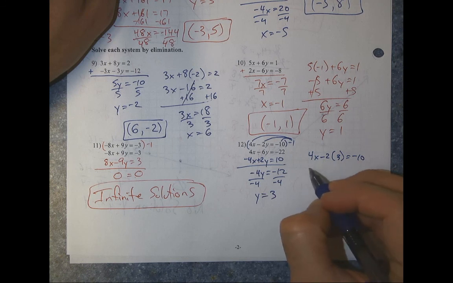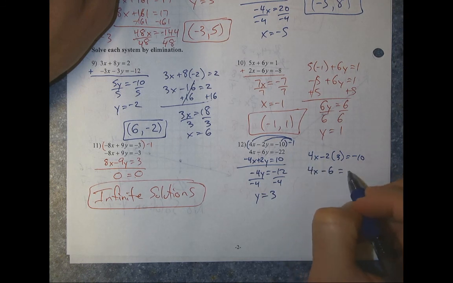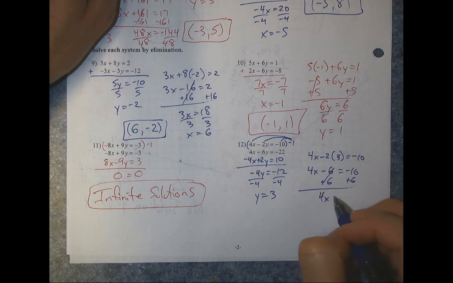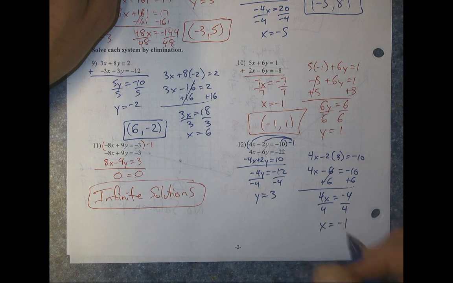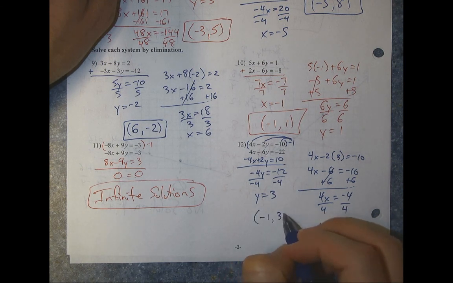So that's going to be 6. So it's going to say 4x minus 6. Add the 6. 4x equals negative 4. X equals negative 1. Final answer, negative 1, 3.